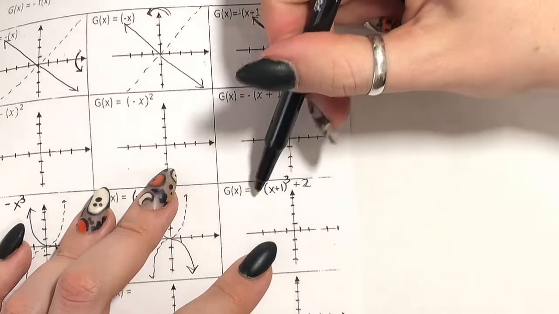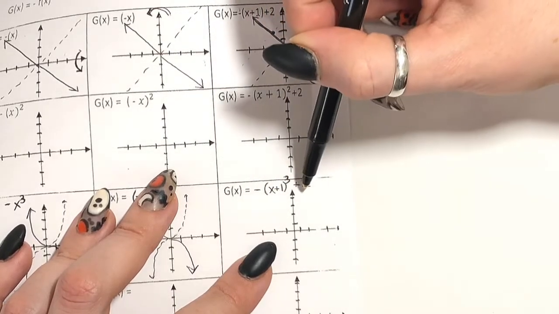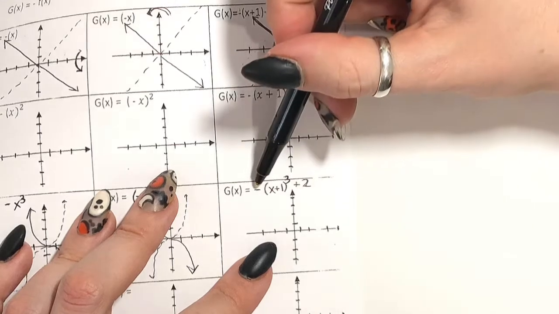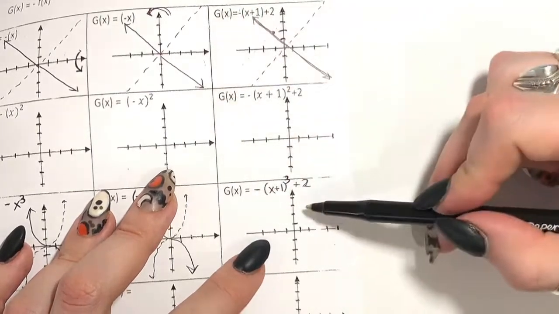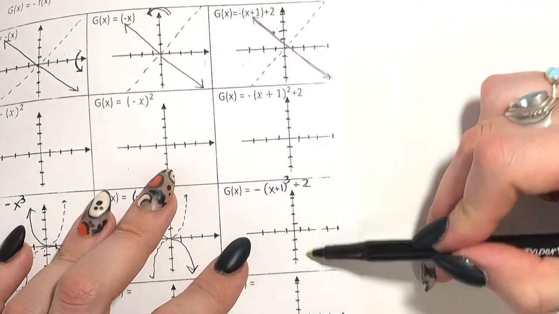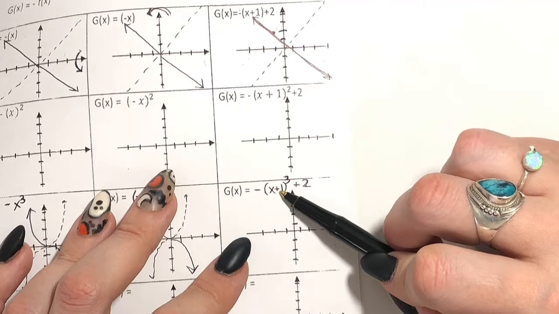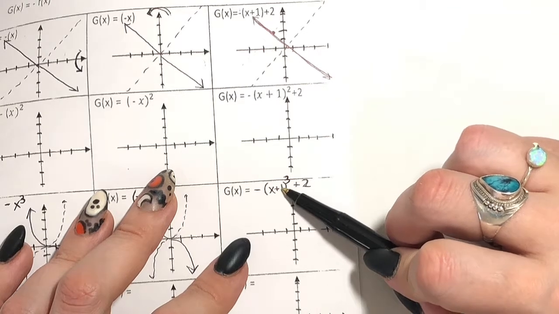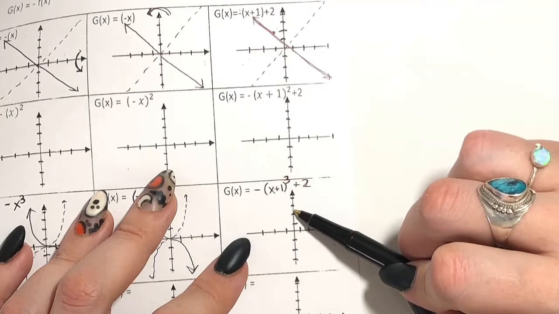So we have our negative, we have our plus 1 on the inside, and then our plus 2 on the outside. That negative on the outside in the front is going to be your reflection from top to bottom, so across the x-axis. The plus 1 on the inside, that's going to be your horizontal shift. So a plus 1 means to go left 1, and then a plus 2 means to go up 2.